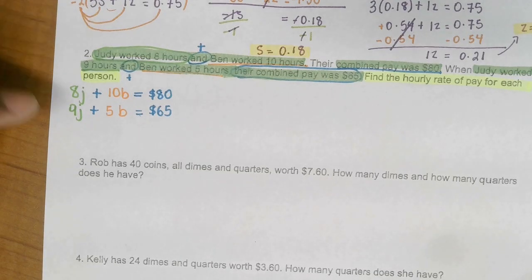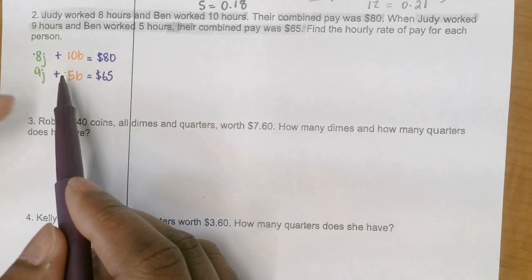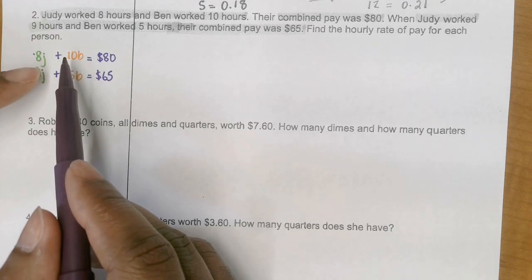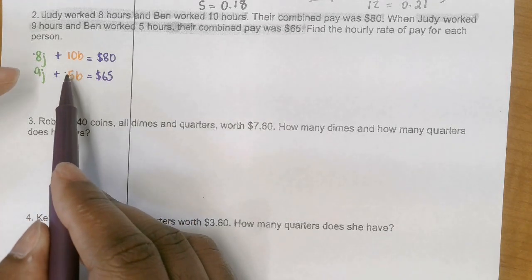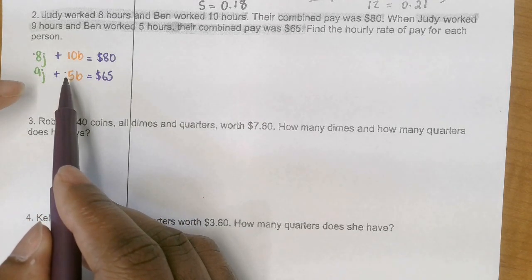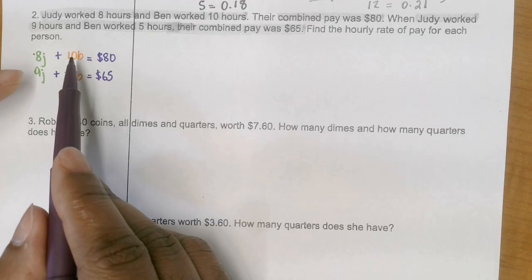There's not a possibility. B. Look at your smallest, look at your largest, and you're going to say, is there a number I can multiply by 5 to give me 10? Yes. 2.